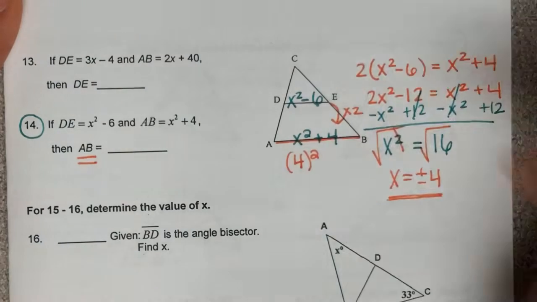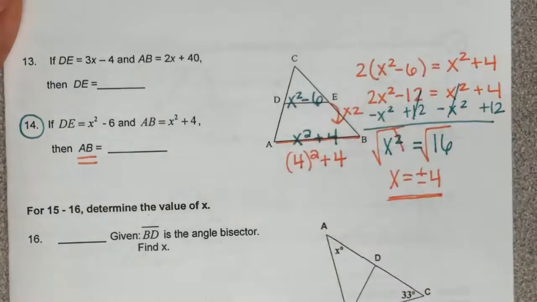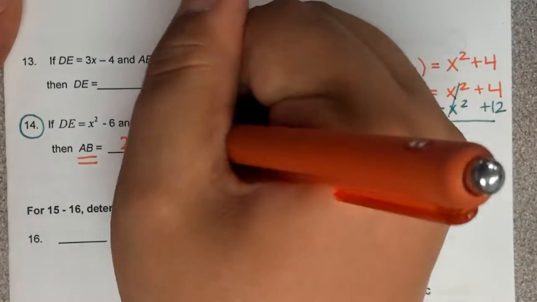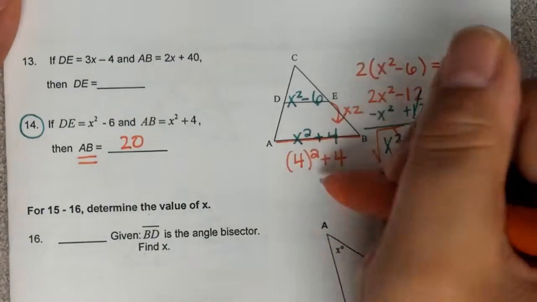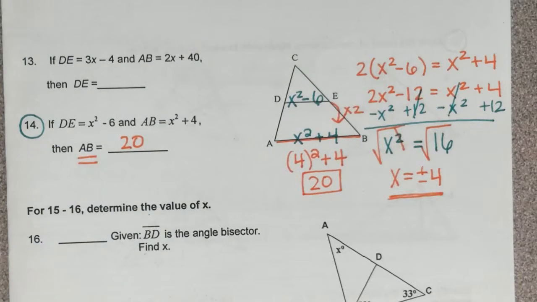What is 4 squared? Plus 4? 20 is the answer. And if you did negative 4 squared, you would have still gotten 16. So it's the same answer.